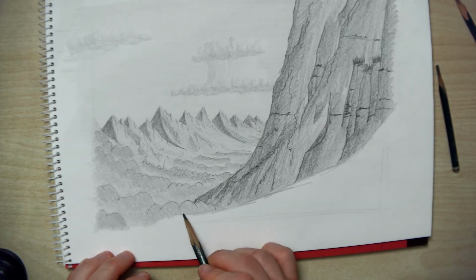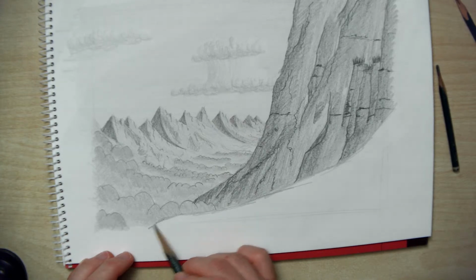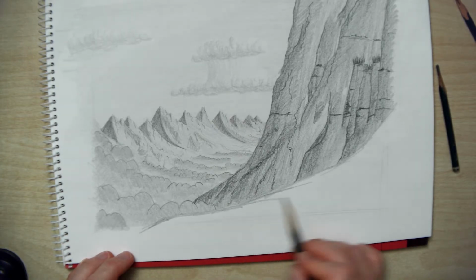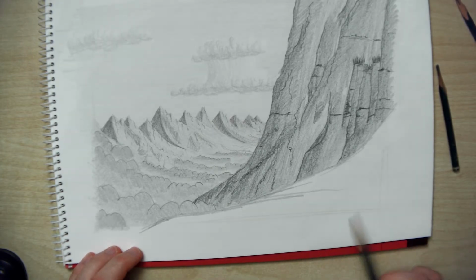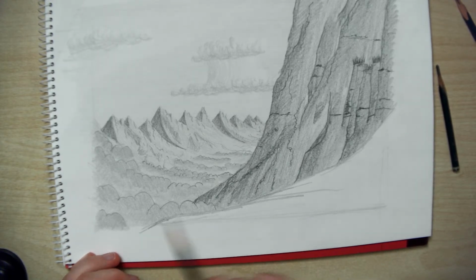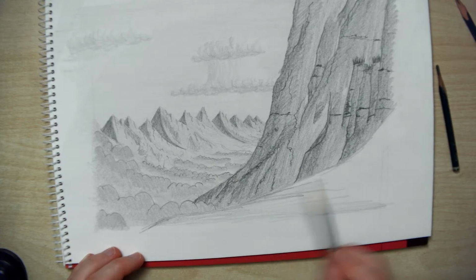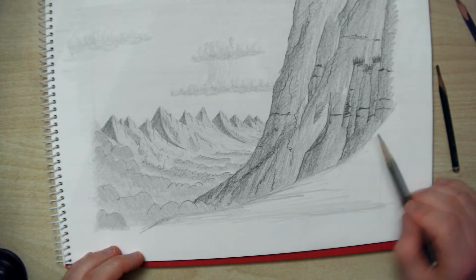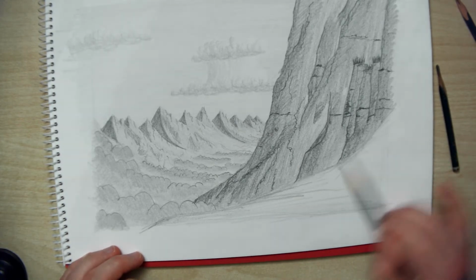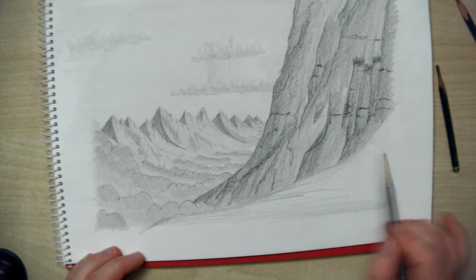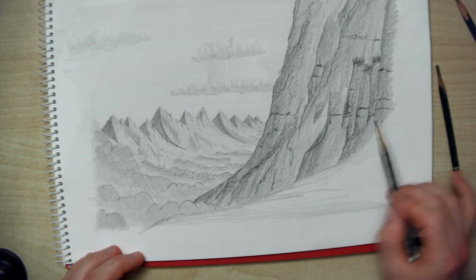So I'm going to mostly use the HB pencil and then just go in with the 3B for some darker details. But I'm going to make it a little darker so we don't have any completely light areas in here as well.